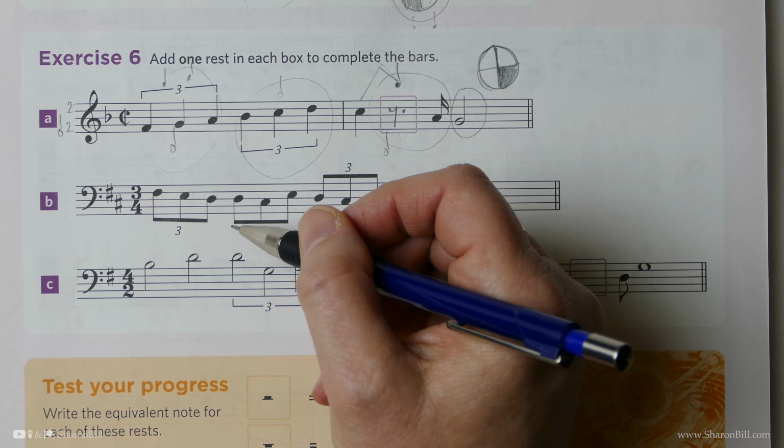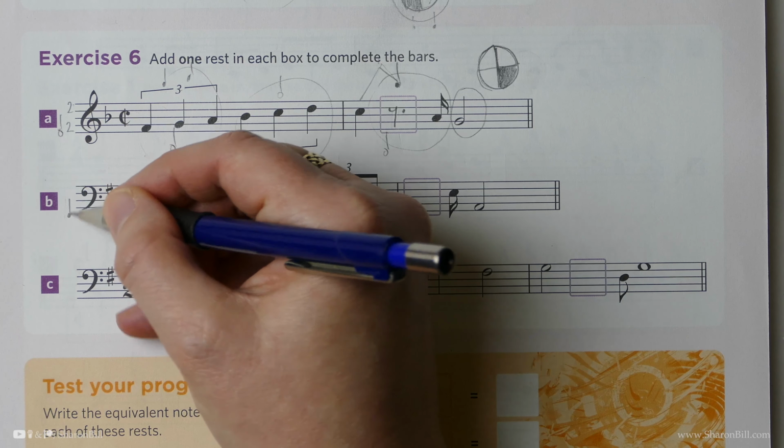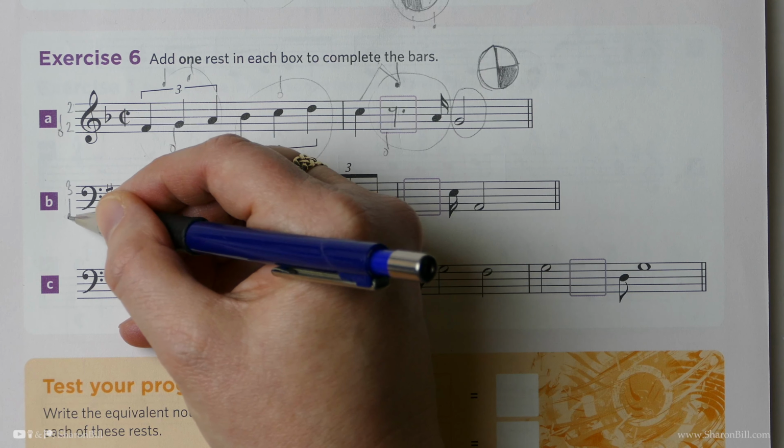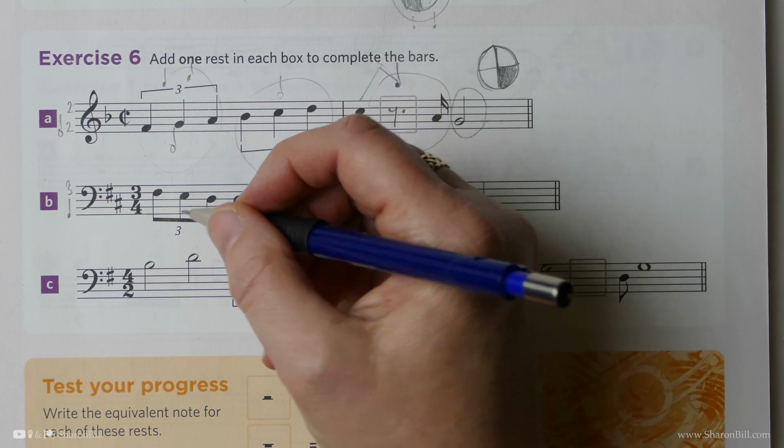Let's move on to exercise B. Now we have 3 beats in a bar, and each beat should be a crotchet, so we're looking for 3 crotchet beats per bar. Let's just look at this bar just for revision purposes.